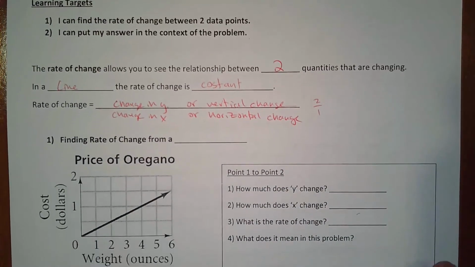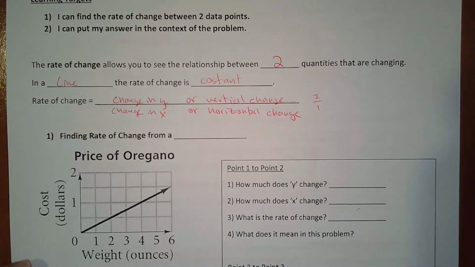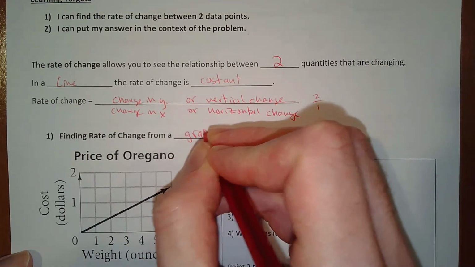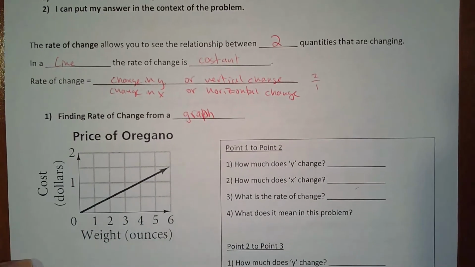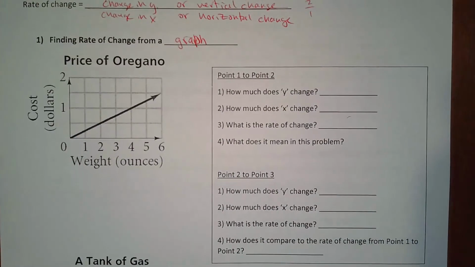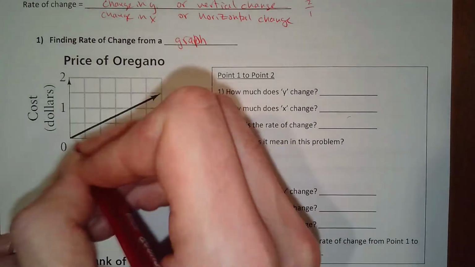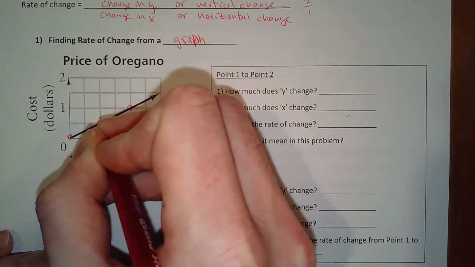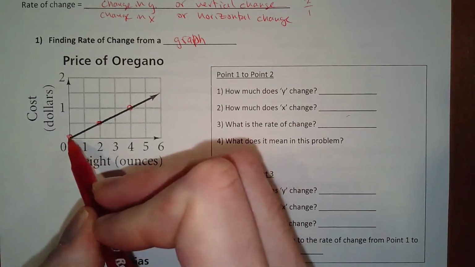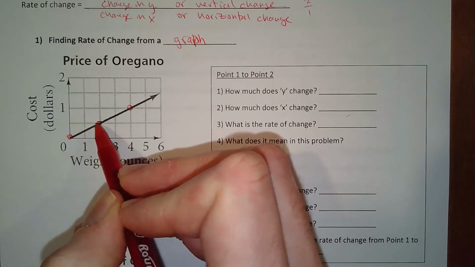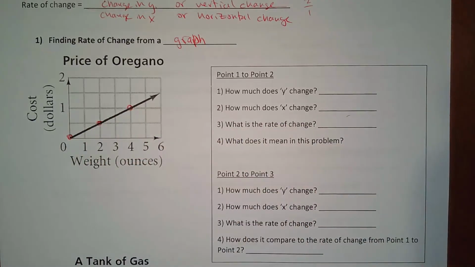So the first way is when we're finding the rate of change from a graph. Okay, so looking at this graph here, I'm going to put 3 points. Sorry, I'm trying to line my camera up here. I'm going to put a point right here, a point right here, and a point right here. Basically, I just picked corners. Like this one would not be a very good one because it's not on the corner of a square, but this is on a corner, that's on a corner, and so on.